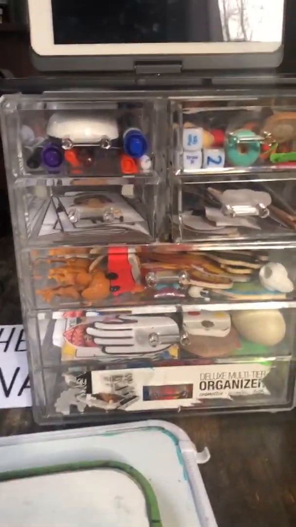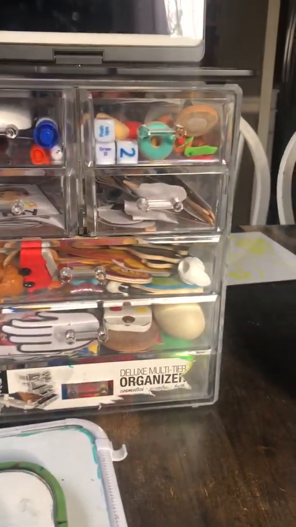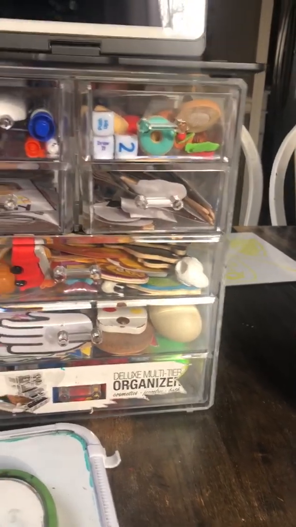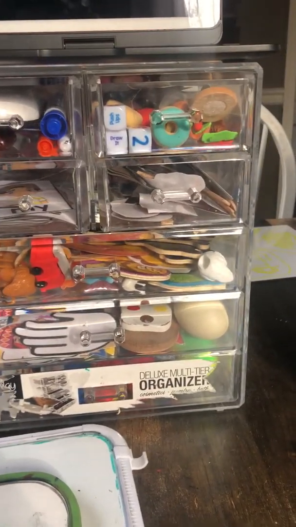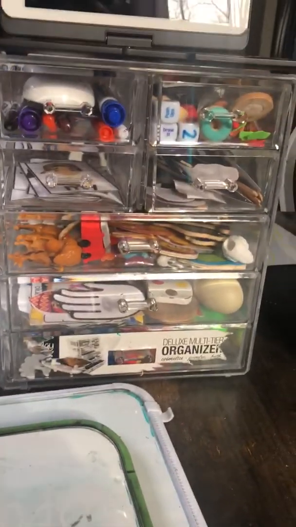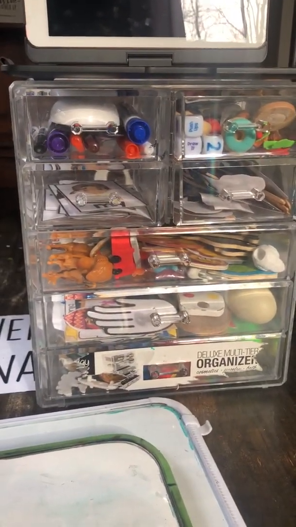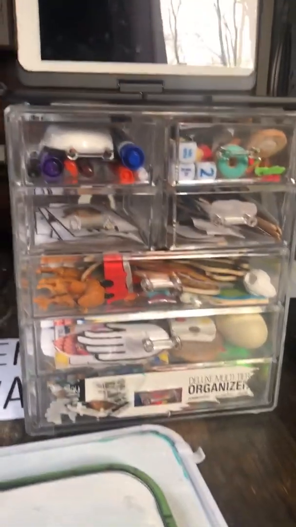In here is basically everything I need. In the beginning, I had tons of toys and tons of props and tons of everything. I raided my kids' closets, basically. But I found that it was just too much work for me. So, like I said, it's all personality based.